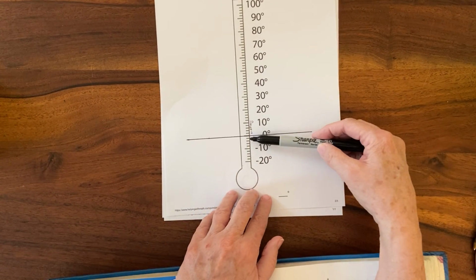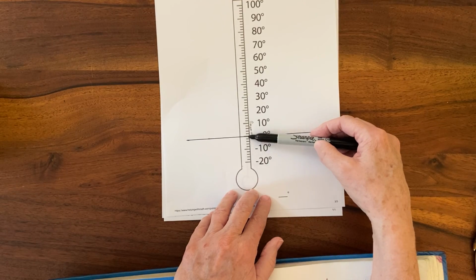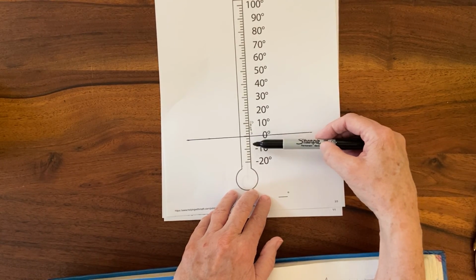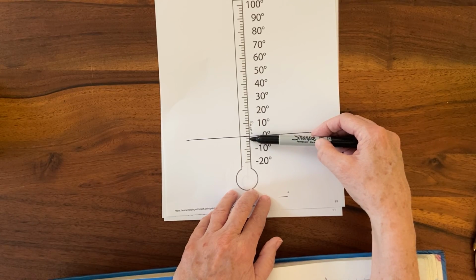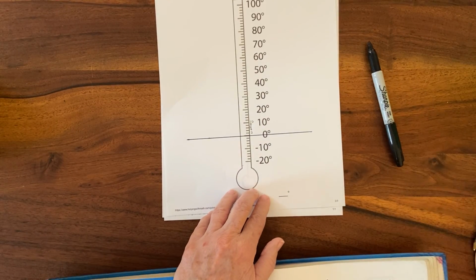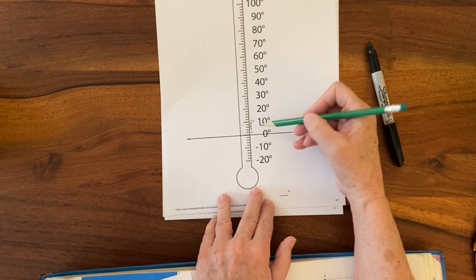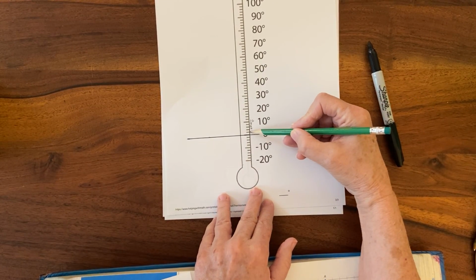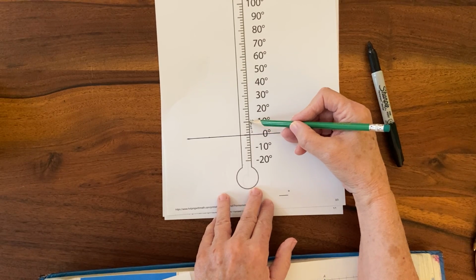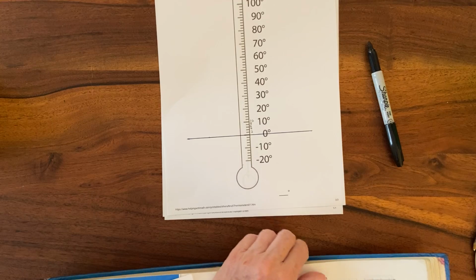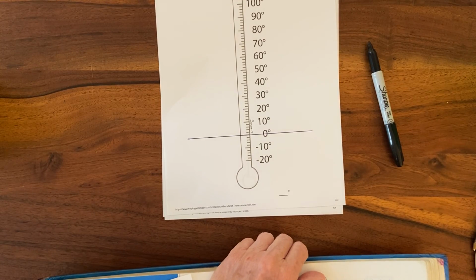If you notice, there are not enough tick marks. There aren't 9 of them, right? So each one is 2 degrees. If I start at 0 and go up, I'm going to say 2, 4, 6, 8, 10. So that works out just right. Each one's 2 degrees, and the same on the thermometer in the book.